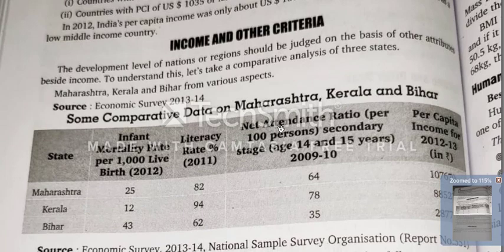Let's see. The development level of nations or regions should be judged on the basis of other attributes besides income. It means the development level of a nation, region, or place should be judged not only by the income but also by the attributes. Attribute means quality. To understand this, let us take a comparative analysis of three states. We will see the example of Maharashtra, Kerala, and Bihar.